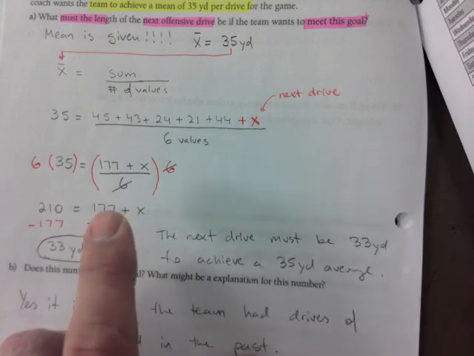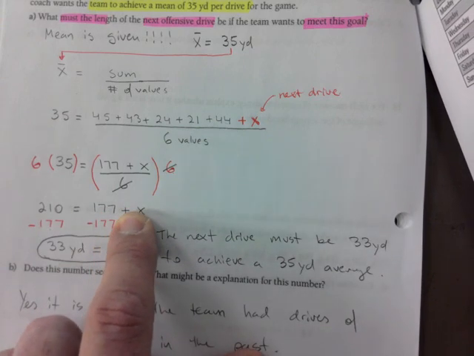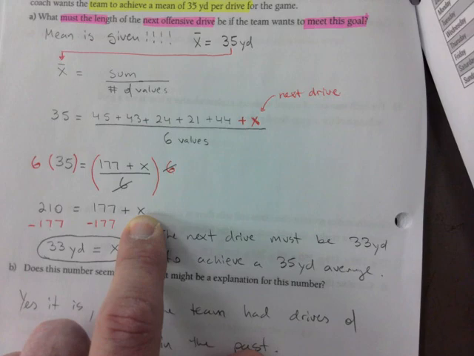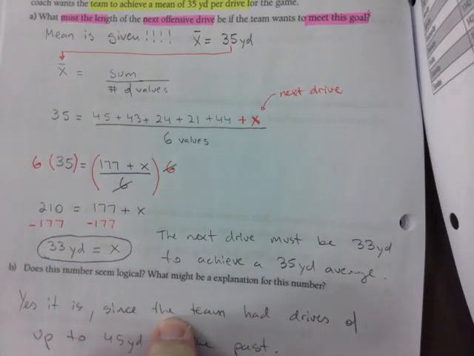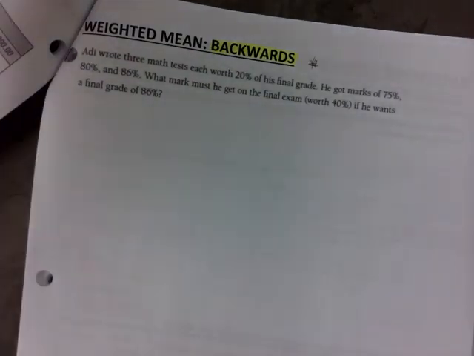But there's going to be a third step for weighted mean. There's going to be something else attached to x that we have to undo. So same idea, but a little bit more work. Okay, so we're going to go to page 42 and try one.